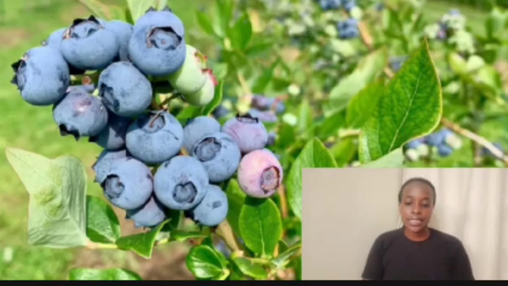The next part is the planting process. And what do you need to observe when you will be planting your blueberries? First, you should plant in early spring or fall. Early spring is the best period for you to plant your blueberries, or also during the fall. It can either be early spring or early fall.